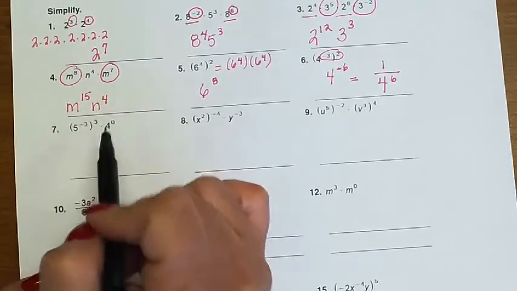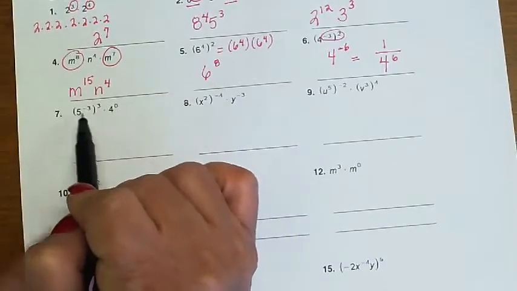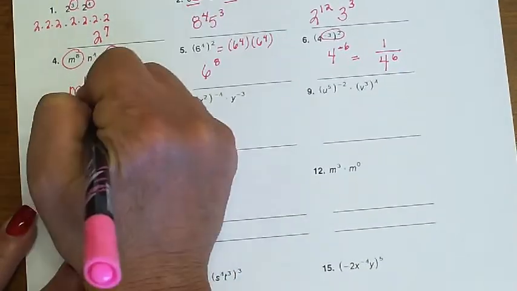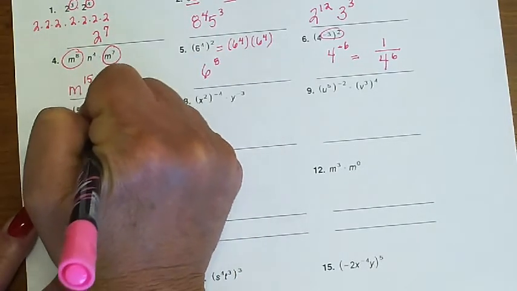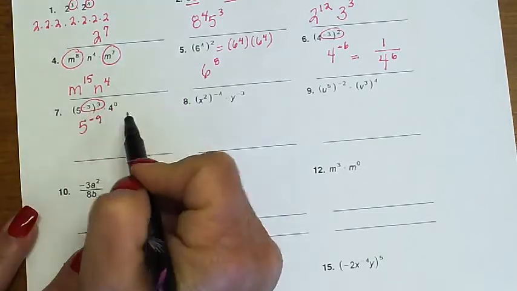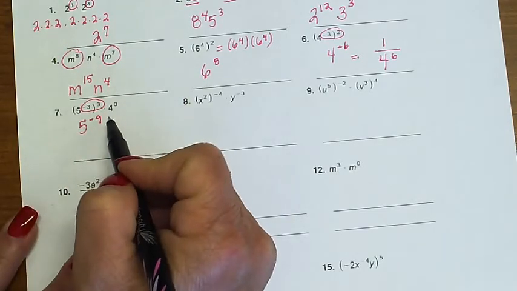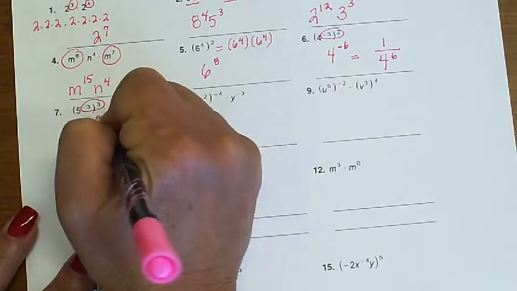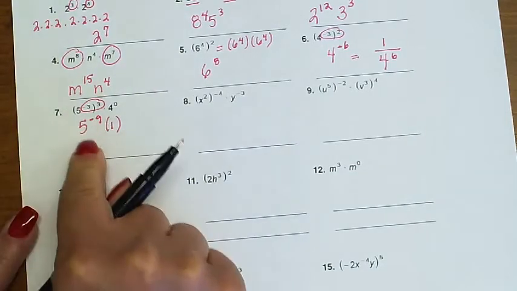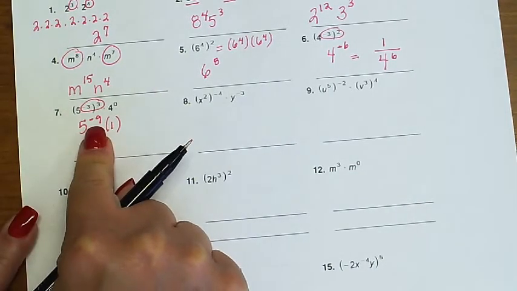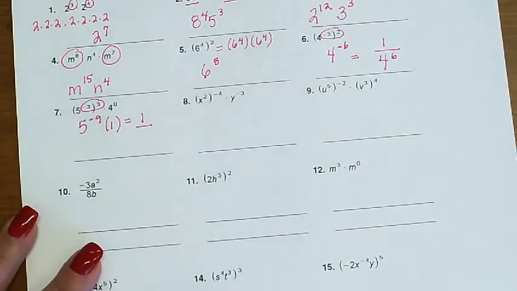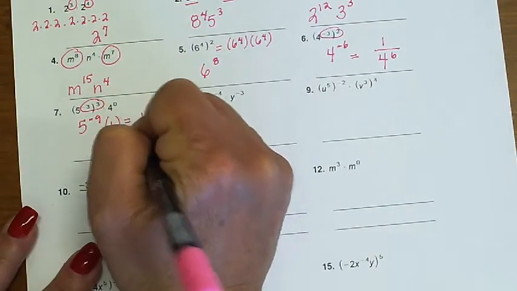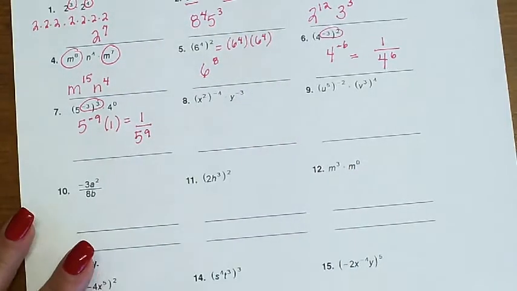Okay, trying number 7. I've got 5 to the negative 3rd power raised to the 3rd power. So I multiply these exponents. So this would give me 5 to the negative 9th power. Now, again, I don't want to leave that negative exponent like that, so I'm going to move that to the denominator. The 1 can stay up top, so I'll have 1 divided by 5 to the 9th.